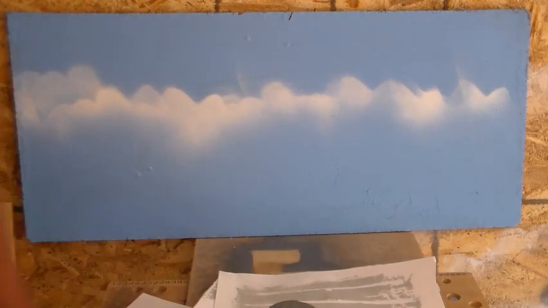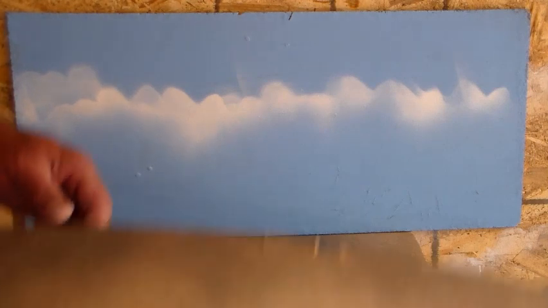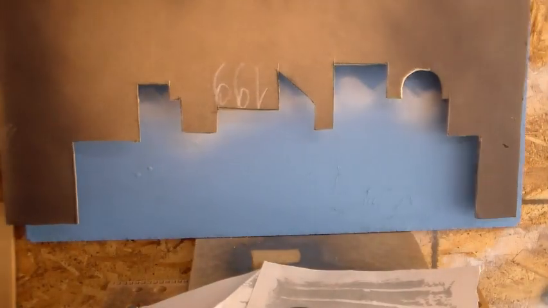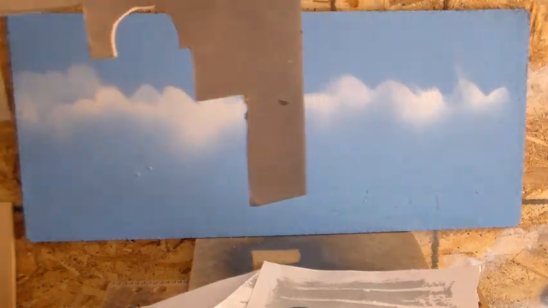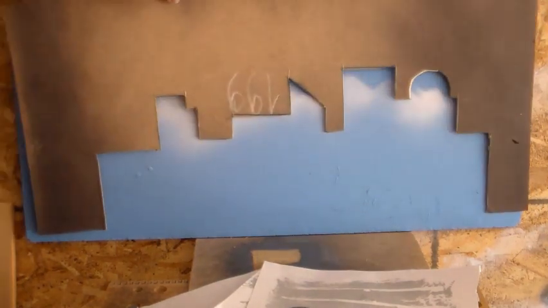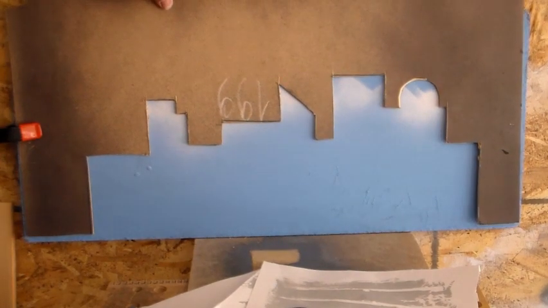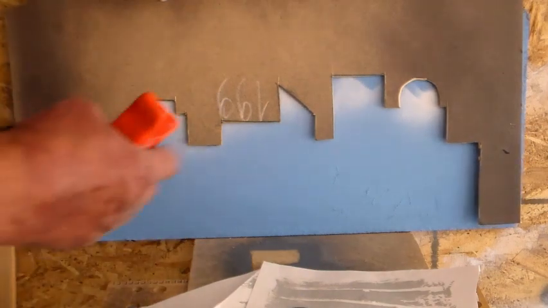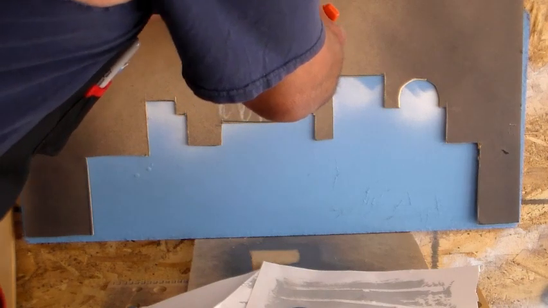Then you take this stencil. This might be a little more difficult. I think I'm going to have to clamp these up there to get it done. So bear with me a second. Yep.